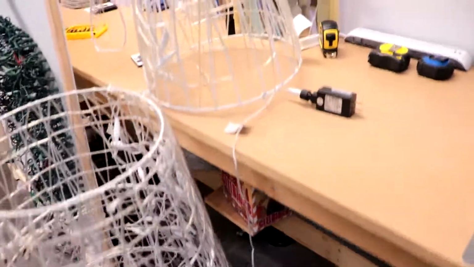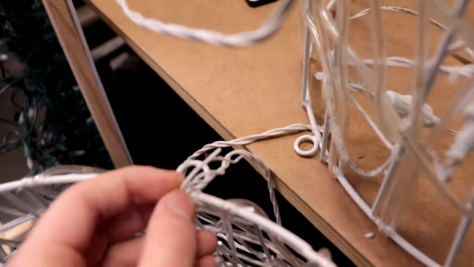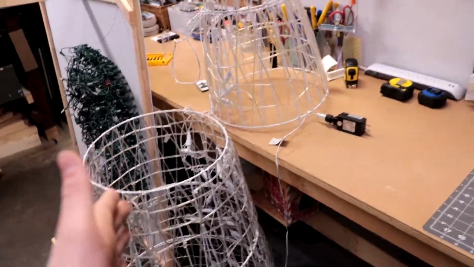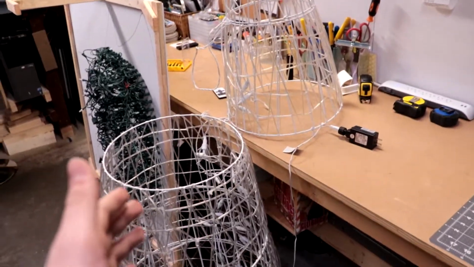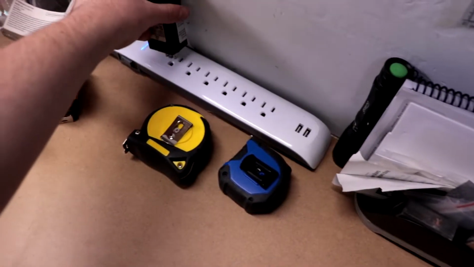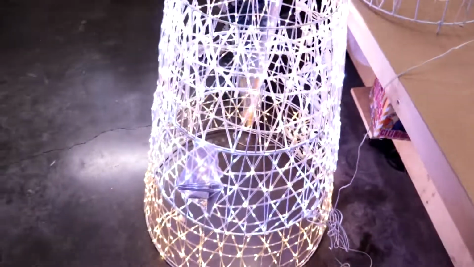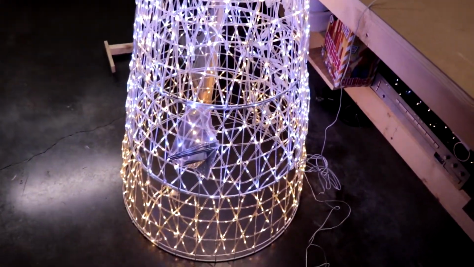So already when I was looking at it, there's this cable right here that looks a bit chewed up. So it could be as simple as that, and if I can get that fixed, then this is a steal of a deal. I'll show you what we have lit here. So pretty much this bottom part is lit, and it has twinkly lights on it.